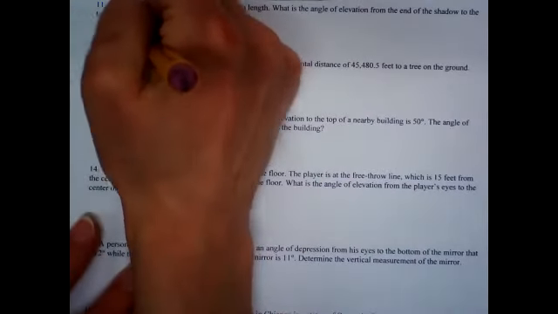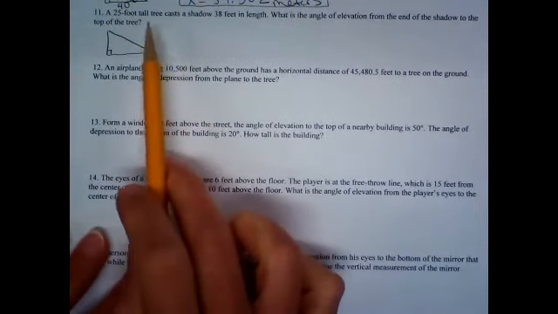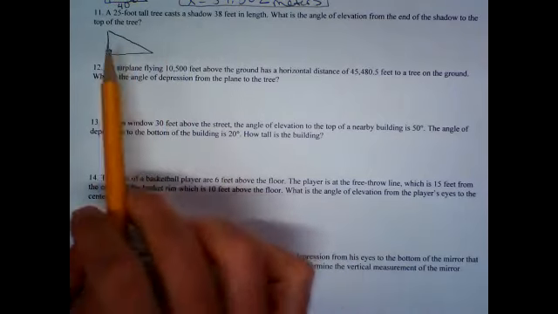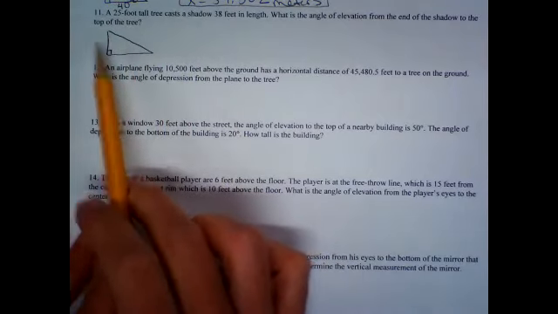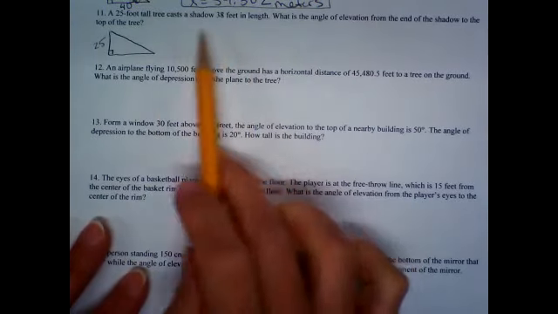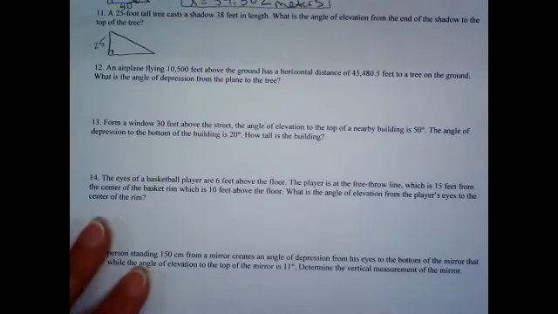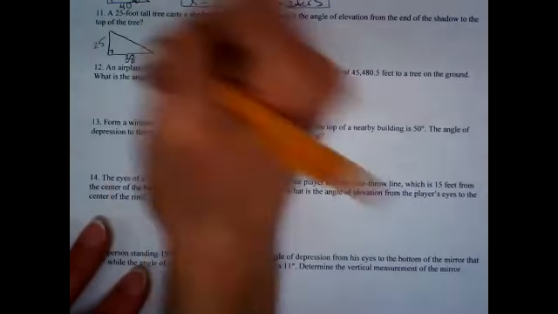Draw a right triangle. A 25-foot tall tree. So where can I put 25? If that's the tree, where does the 25 go? Like trees grow upwards, so that's the vertical, right? Cast a shadow 38 feet in length. So the 38 goes along the ground. Shadows go along the ground. What is the angle of elevation?